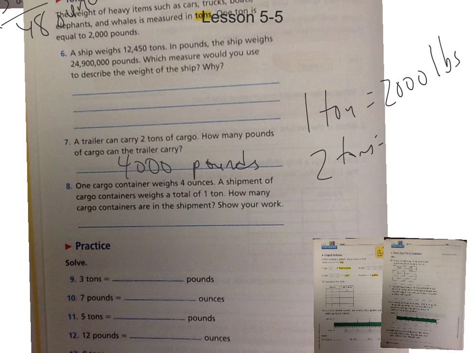Okay, so there are a lot of steps to this. If one container weighs 4 ounces, that means 4 ounces times 4 containers would get you 16 ounces, which would equal 1 pound. So every 4 containers equals a pound. You know that 1 ton is 2,000 pounds. So how many containers would you need to get to 2,000 pounds?